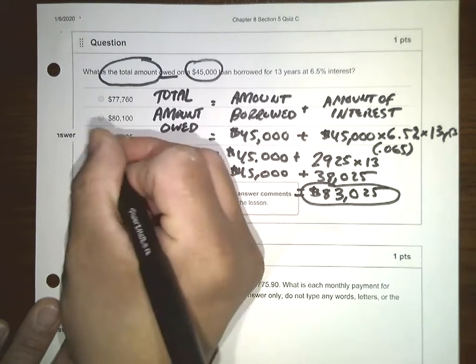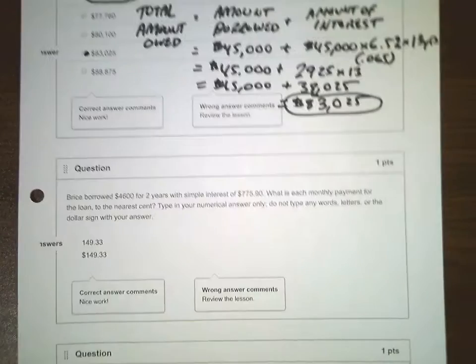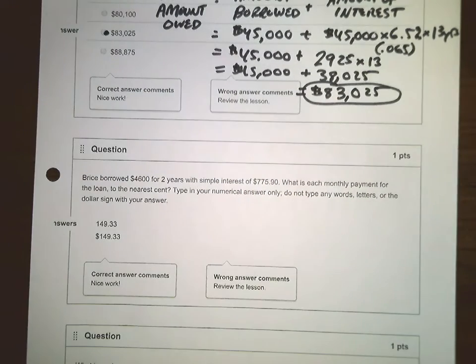All right, so that is the total amount owed on that particular loan.